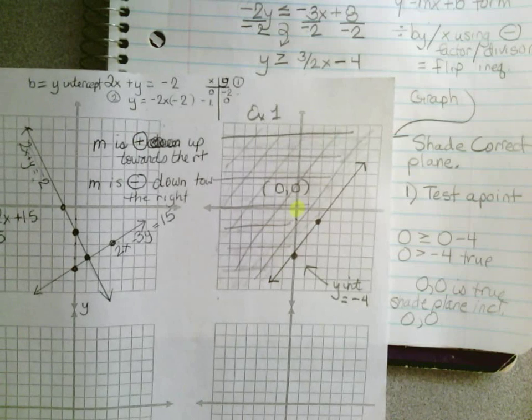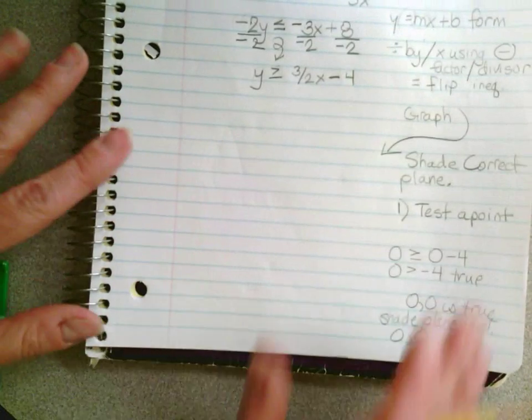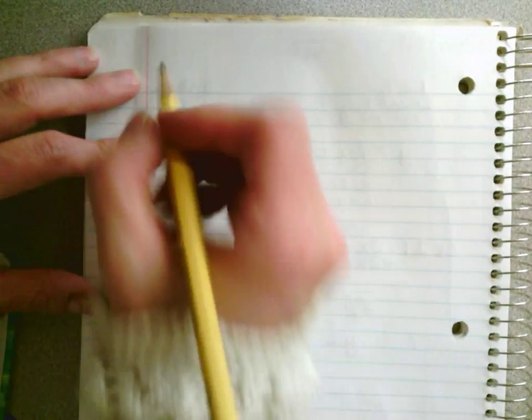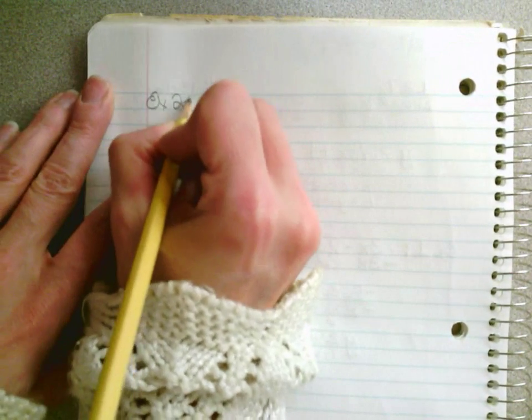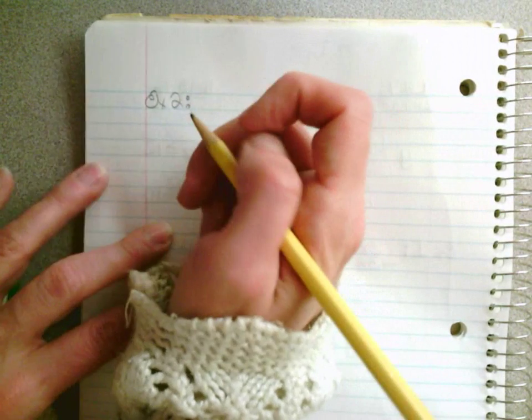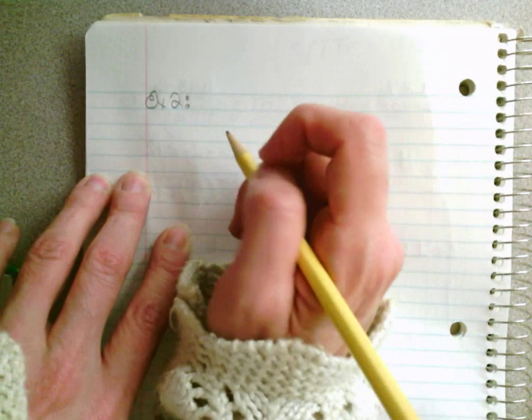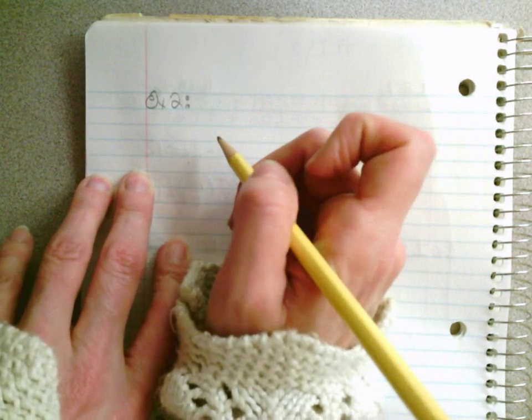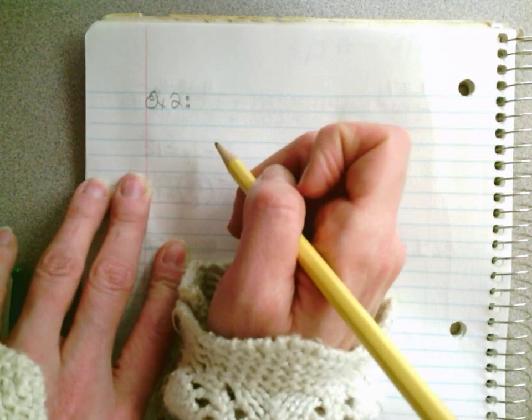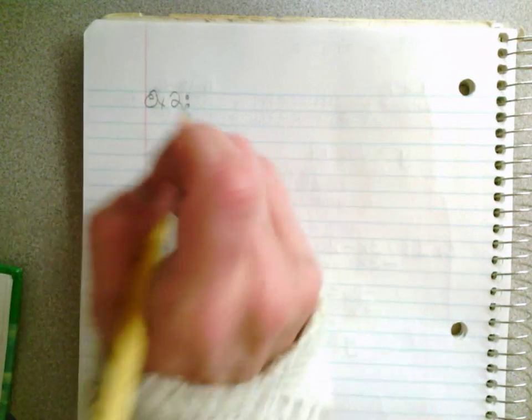Okay, so I'm going to go ahead and continue with example 2. Here's example 2. The only thing about example 2 is that you have to maneuver a number. Well, no, I guess you don't. Actually, guys, do me a favor.